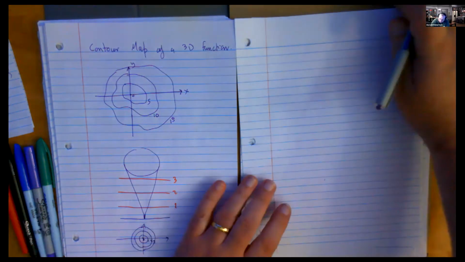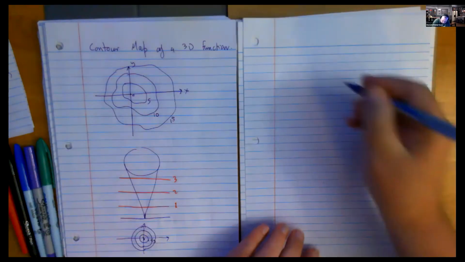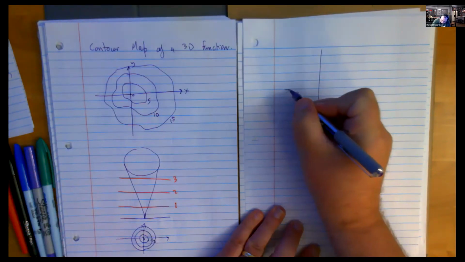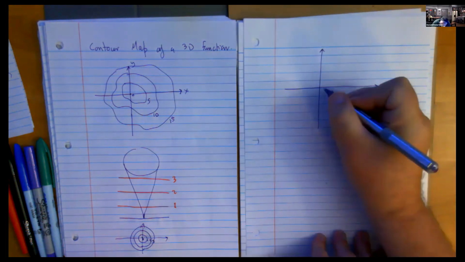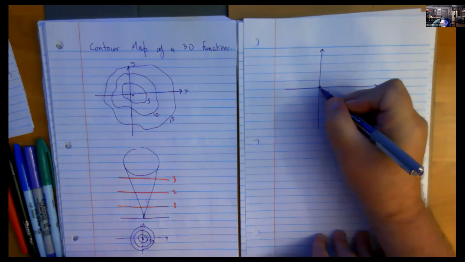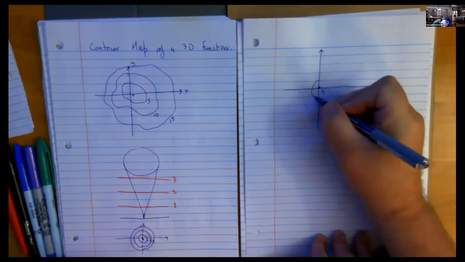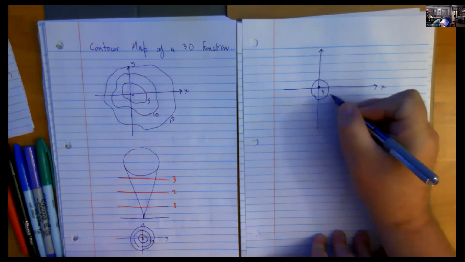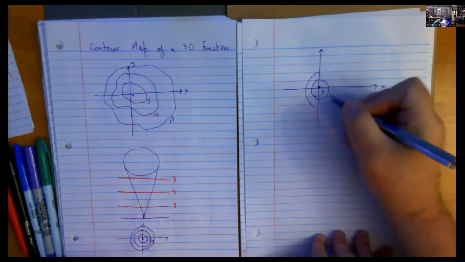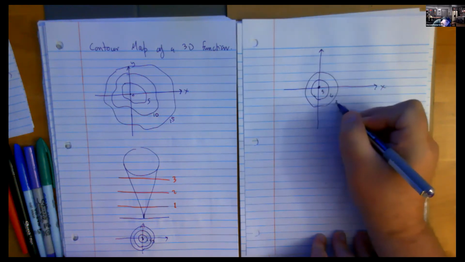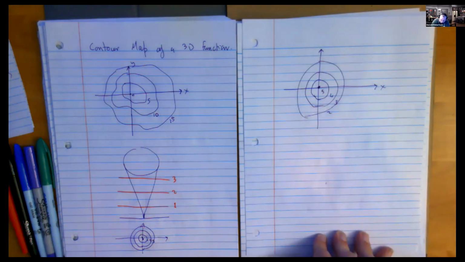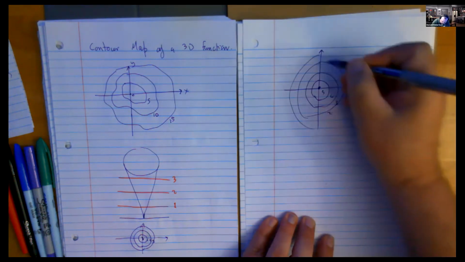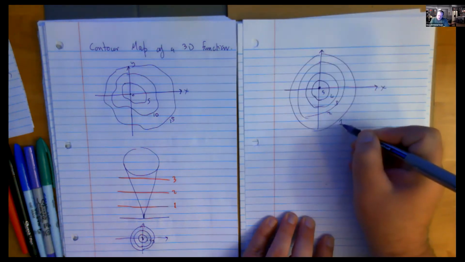So I'm going to give you a contour map and see if you can figure out what its 3D shape, its surface, might look like. So I'm going to have this guy is 5. This is 4. This is 3. And this is 2. And I guess I could do one more. And this is 1.